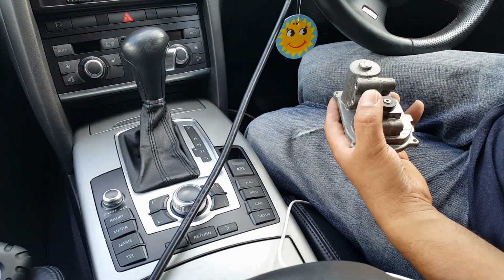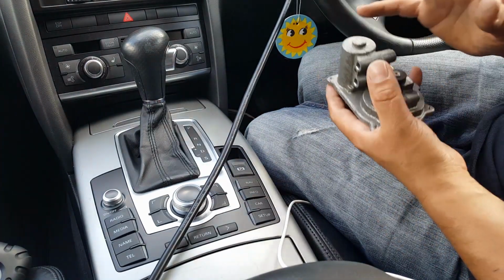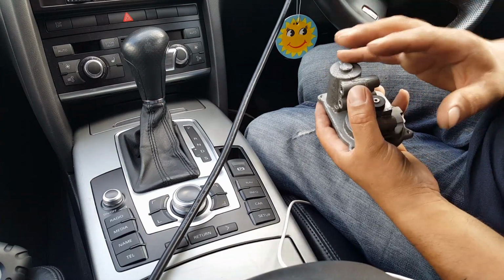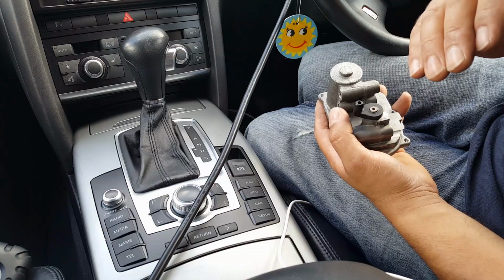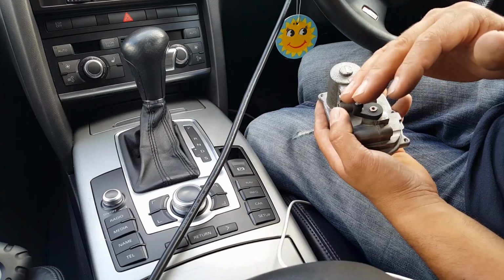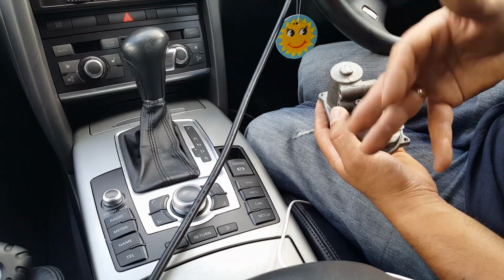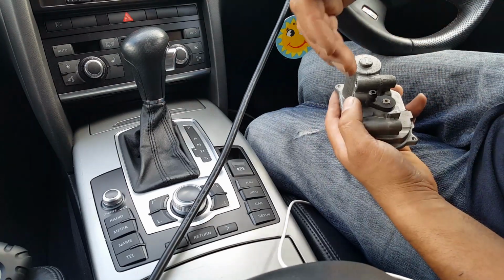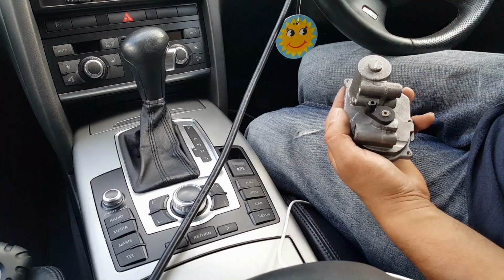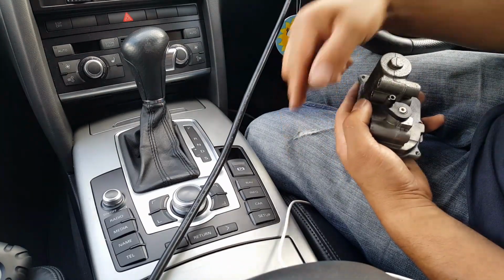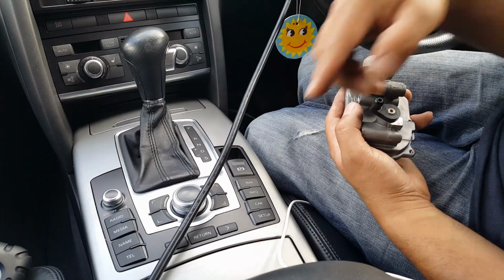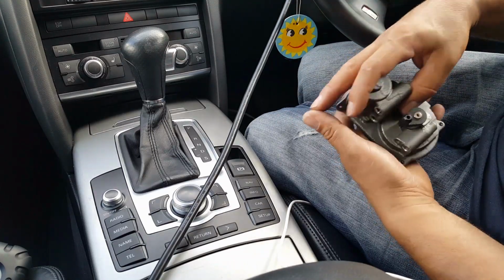So let me explain what I've done. First, I've tried to find out what would be the maximum lower limit, if that makes sense. The minimum, lower limit. When the lever moves down and pushes the linkage down, I've tried to figure out what was the maximum it actually could go down. How I did that, I put a screwdriver underneath.